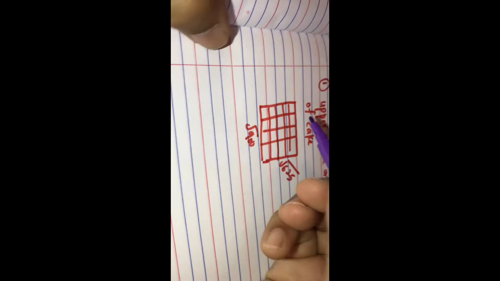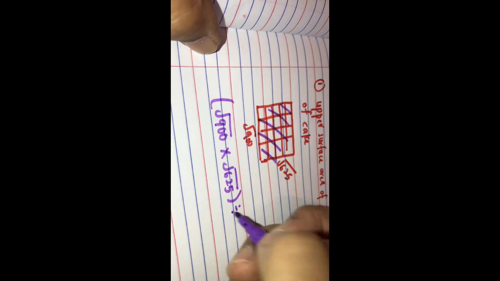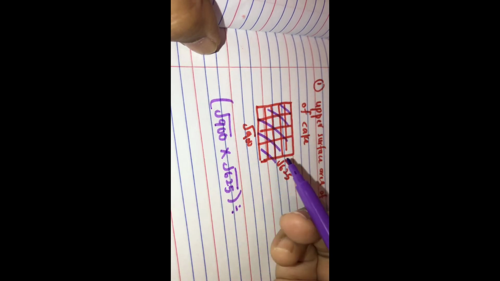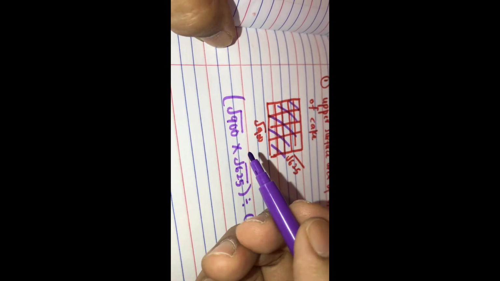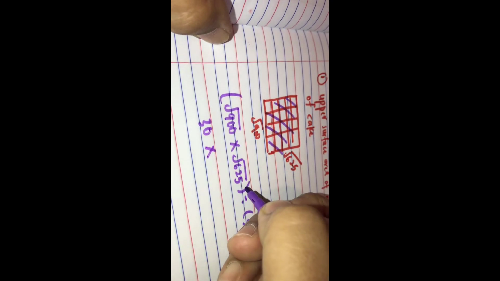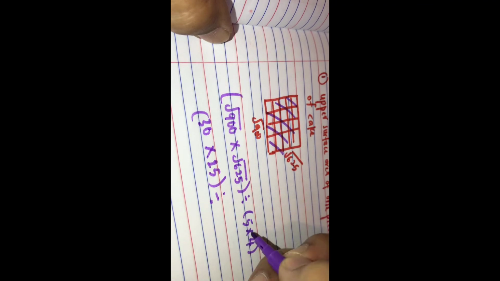How is the area of all this? Square root 900 times square root 625, divided by the total squares here. How many squares here? 5 times 4. Divide by 5 times 4 to get the area of one piece. Square root 900, you already memorized, equals 30, times square root 625 equals 25, divided by 5 times 4, which is 20.